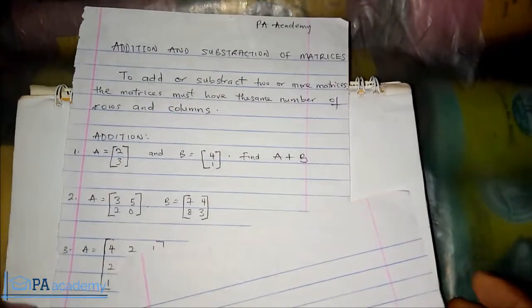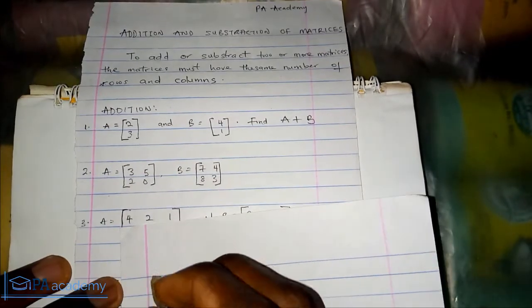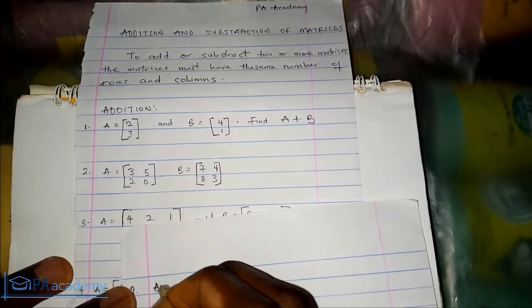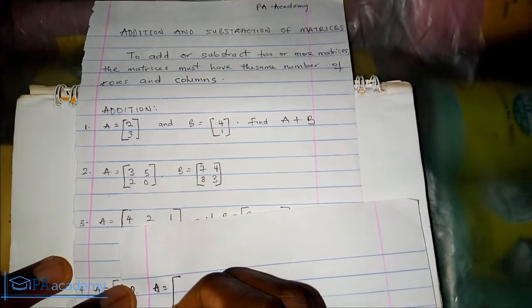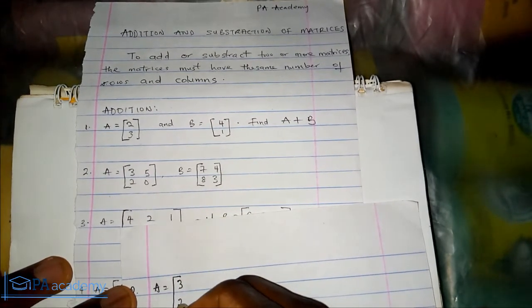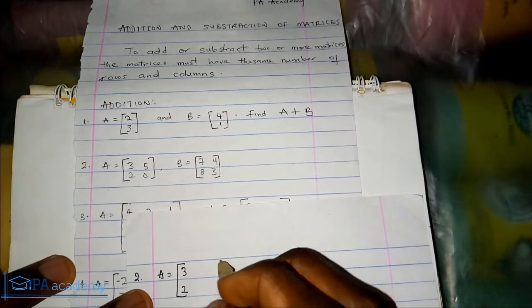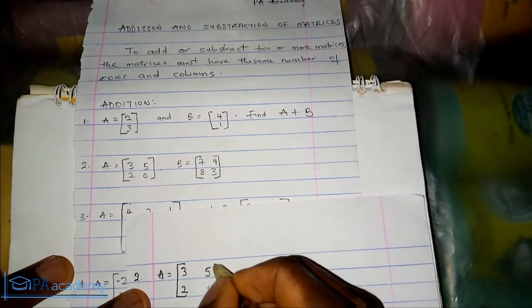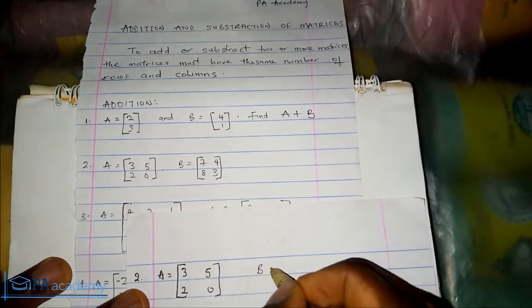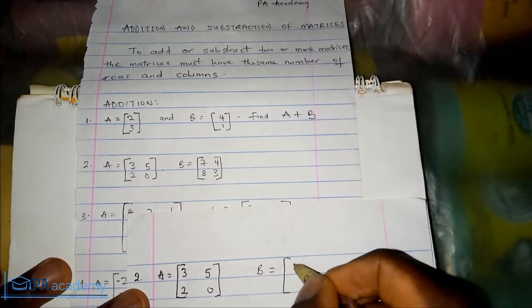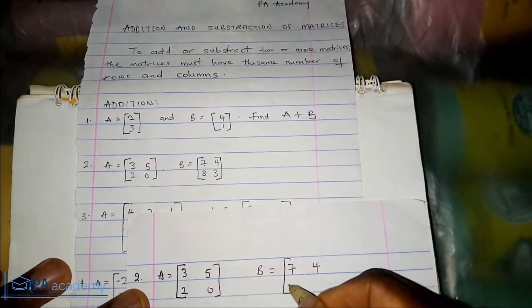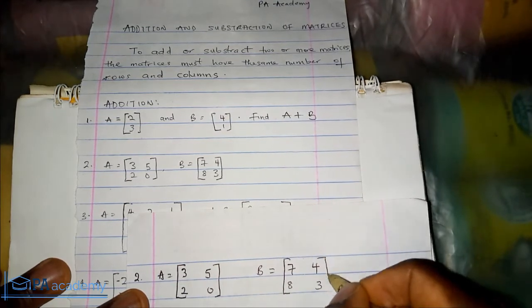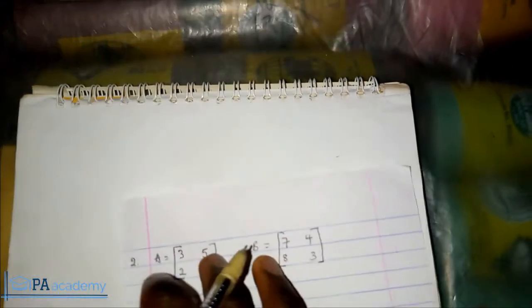Example number 2 is a 2 by 2 matrix, where we have our A, which is 3 and 2, here we have 5 and 0. And then for B, 7 and 4, 8 and 3. So we are going to be finding A plus B.